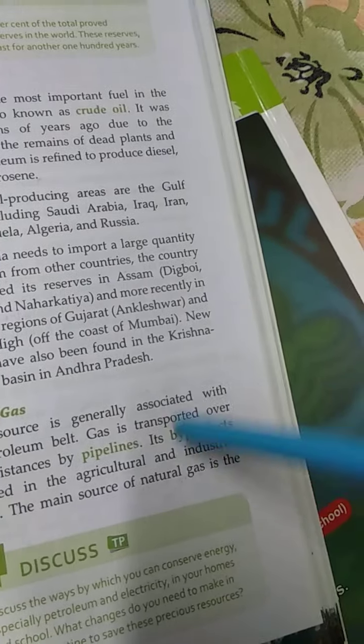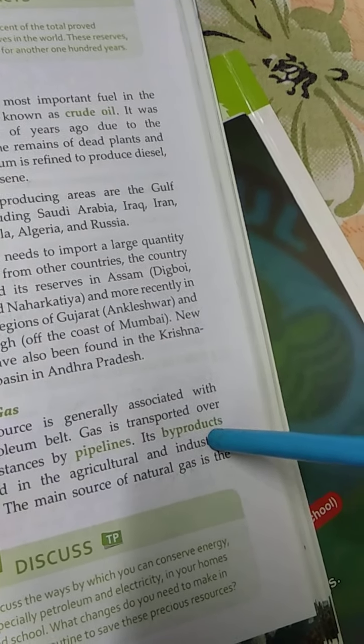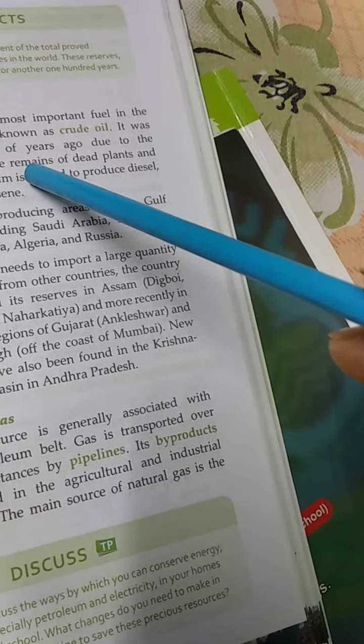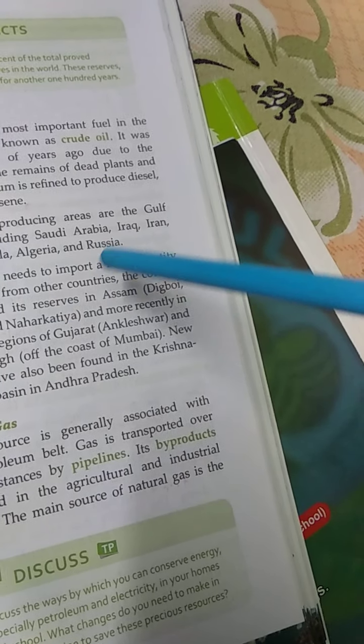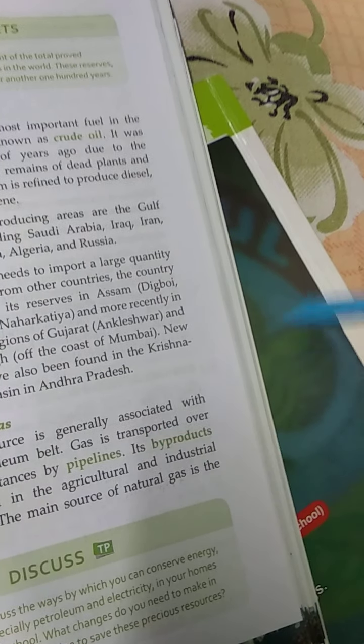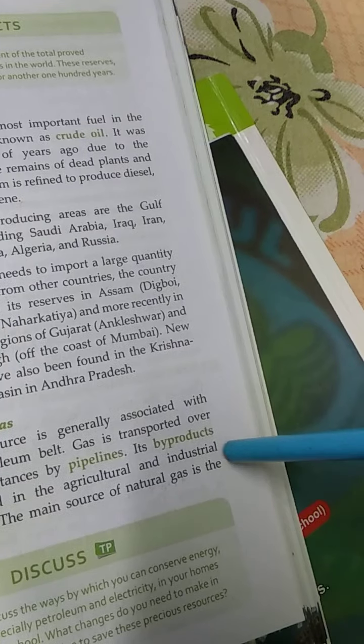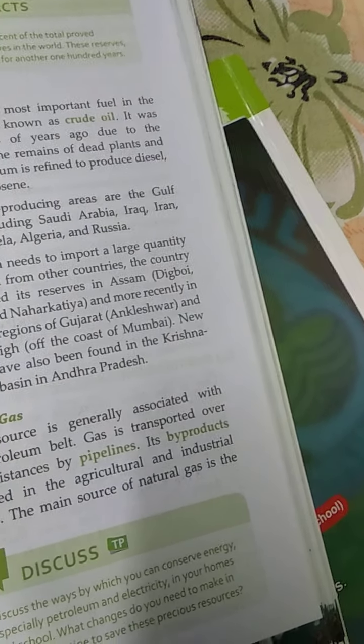Next come gases. These are also found near the petroleum belt. Natural gas is transported from great distances through pipelines. It is a byproduct and is used by the agricultural and industrial sectors.